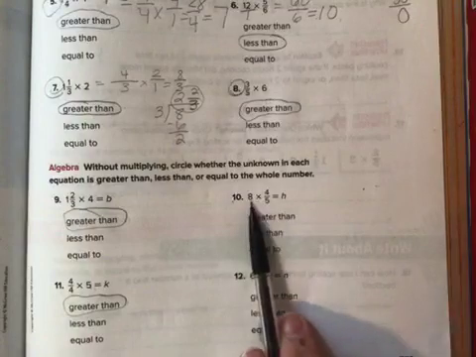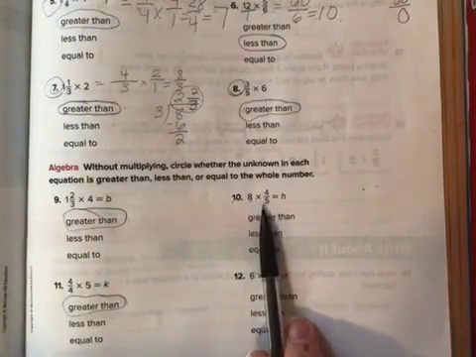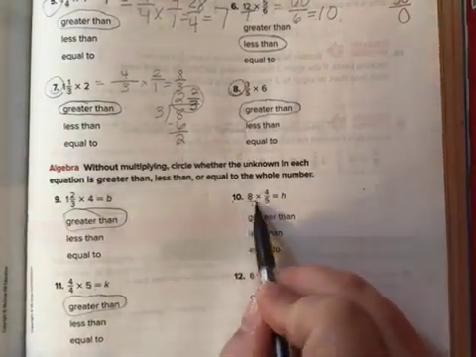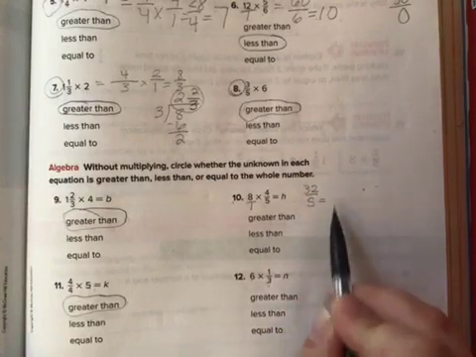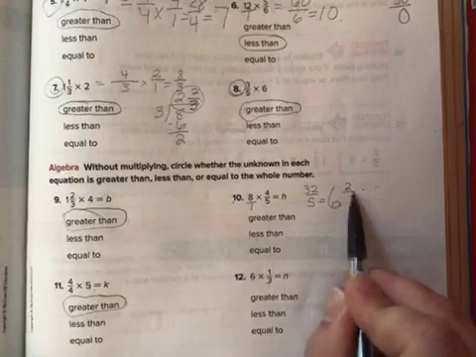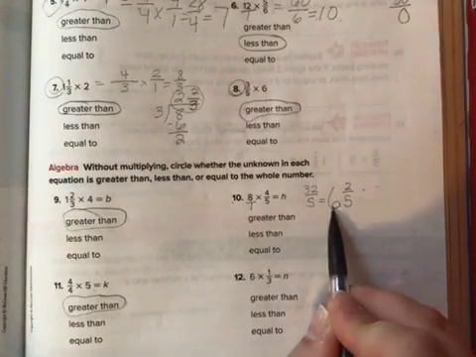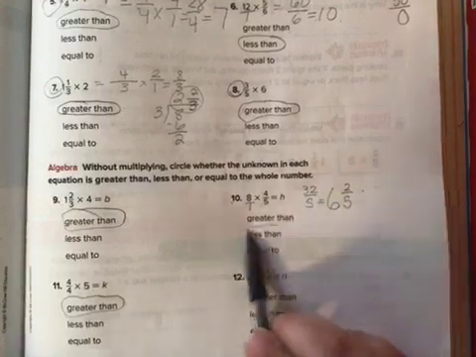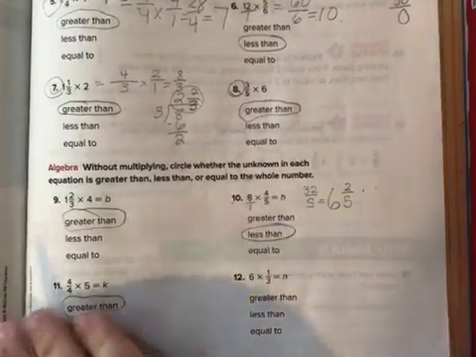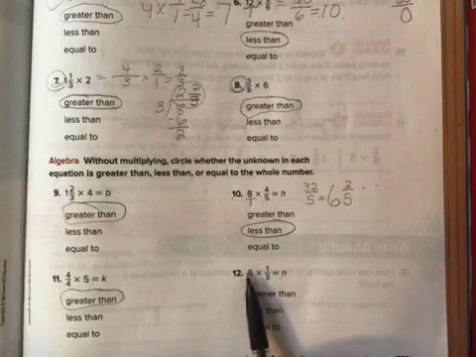Grandma says she's going to give you $8. She only has 4/5 of it right now in her purse. So she gives you 32/5. That would be $6 whole and 2/5 of another dollar, which is nice, but it's less than what she said she was going to give you. So it's less than. And one more down here.